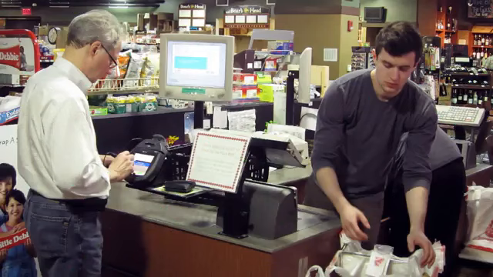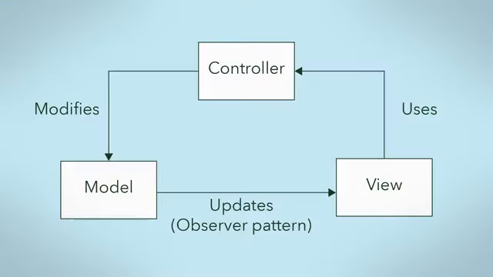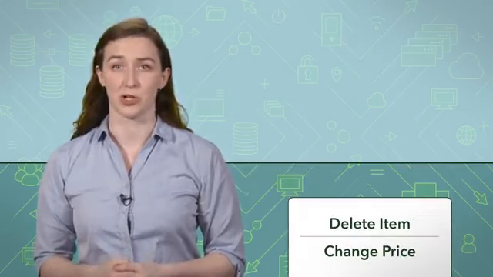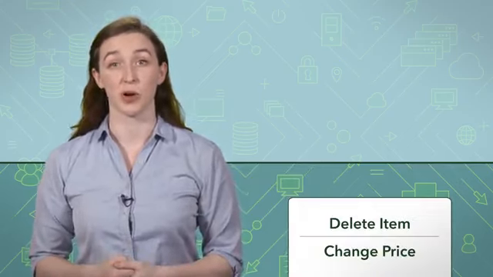Think about the cashiers at the grocery store. The model could be very complex, but let's use a simplified version. This store order model will simply be a grocery list with prices and a few methods to modify the order. The view will display the list of items with their prices and the total price. The cashier would like to be able to fix mistakes too, so let's include two buttons we talked about, delete item and change price. Let's follow what could happen when the change price button is pressed. The cashier presses the change price button.